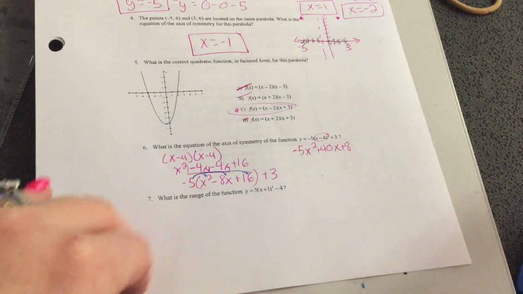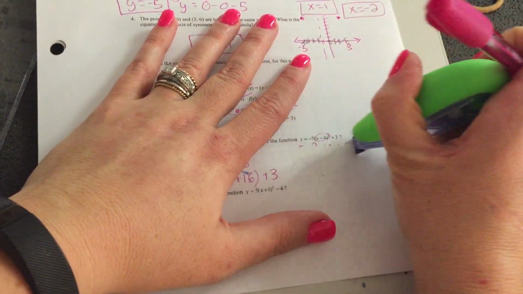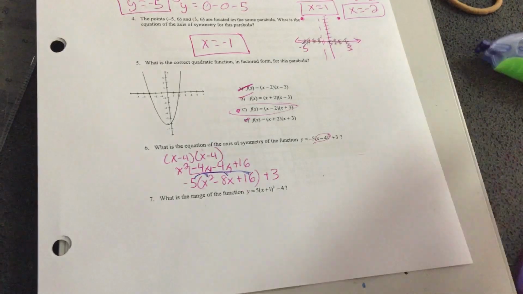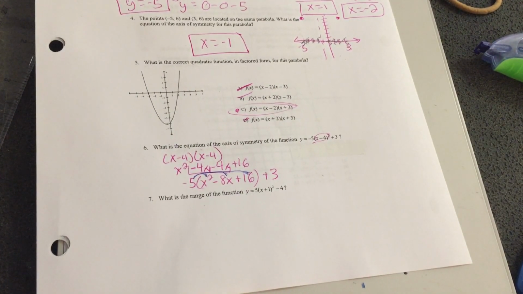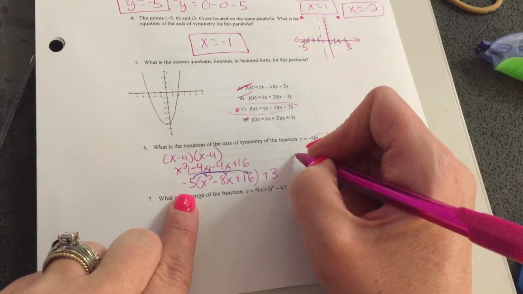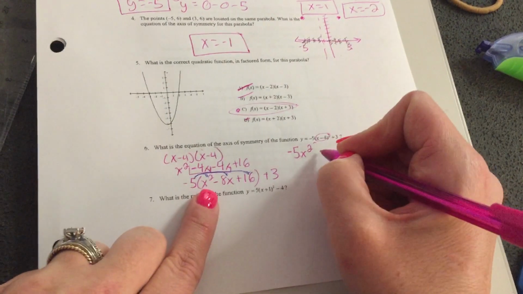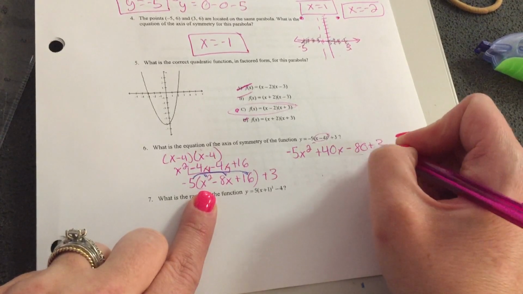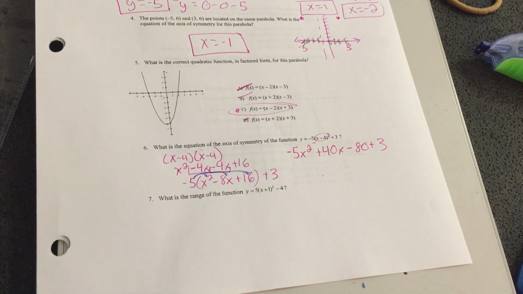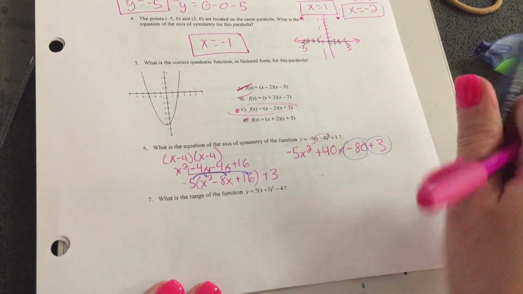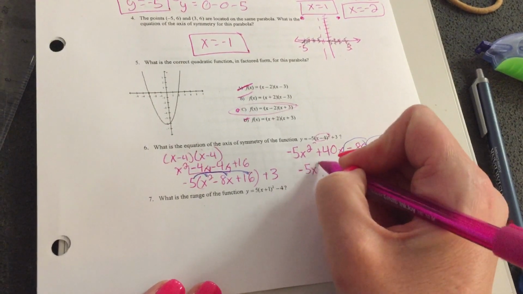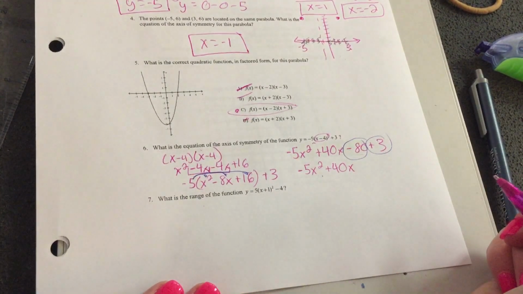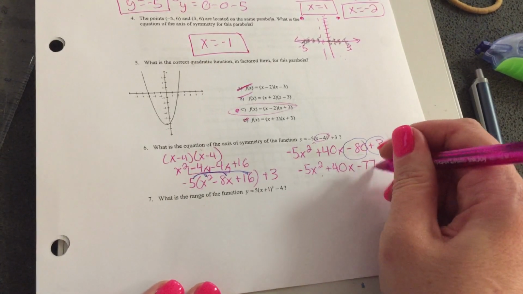Oh, I keep forgetting my signs. Hold on, let me try this again. So we have -5x squared. We have a positive 40x, and then we have a -80, correct? And then we have a plus 3. Now what can I do? We're going to combine like terms again, which are right here and right here. So that gives me negative 5x squared plus 40x minus 77.